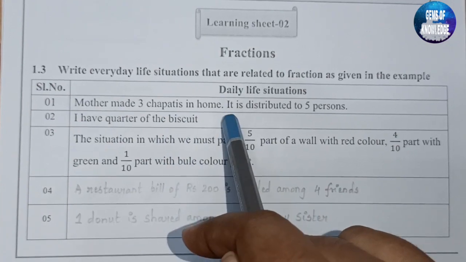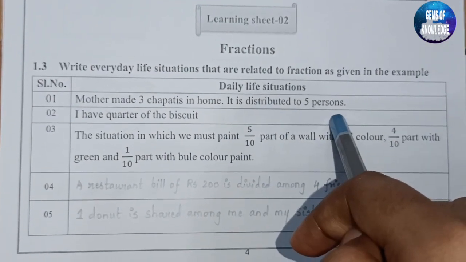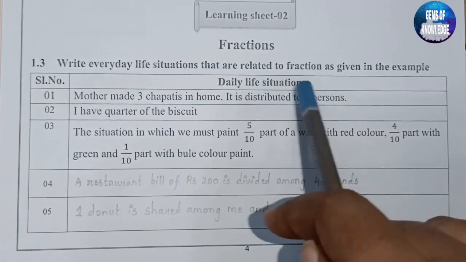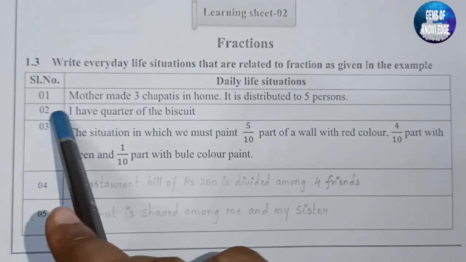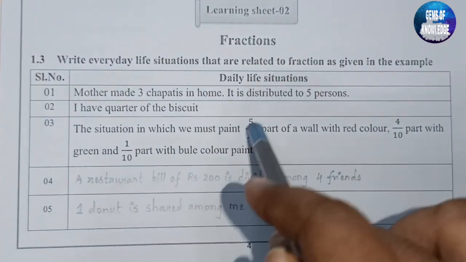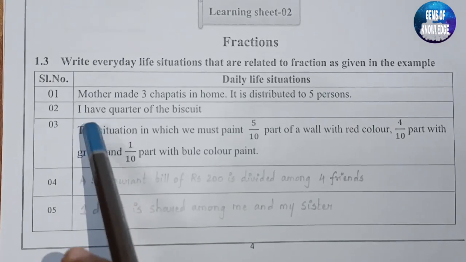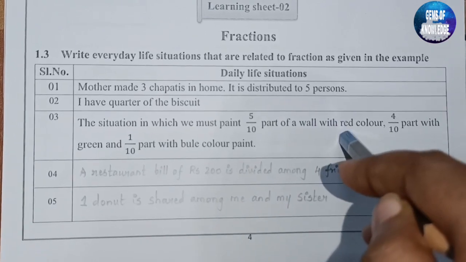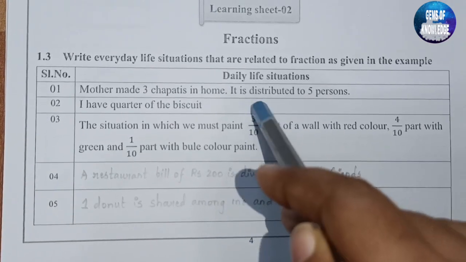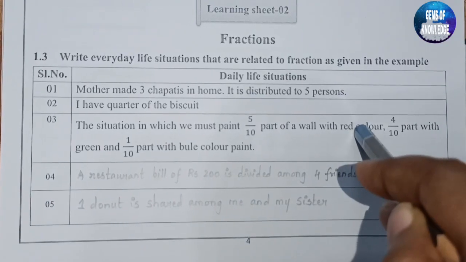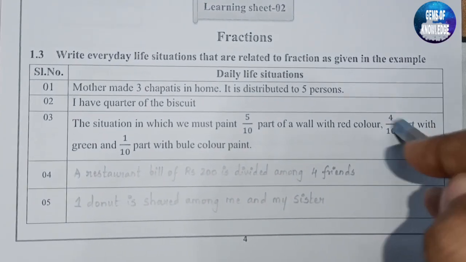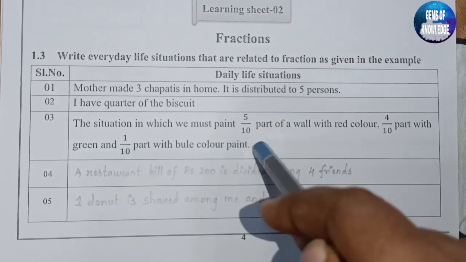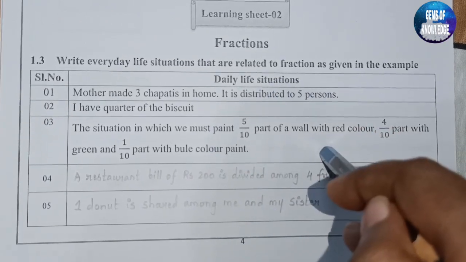Mother made 3 chapatis at home and distributed them to 5 persons. It means 3 chapatis were distributed to 5 persons. This comes under your fraction part. Then I have a quarter of the biscuit. Even this comes under the fraction part. Then the situation in which you must paint 5 by 10 part of the wall with red color. Out of 10 parts of the wall, 5 parts must be covered with red color and 4 parts with green color, and only the one left part will be colored with blue paint. So this all comes under the fraction.